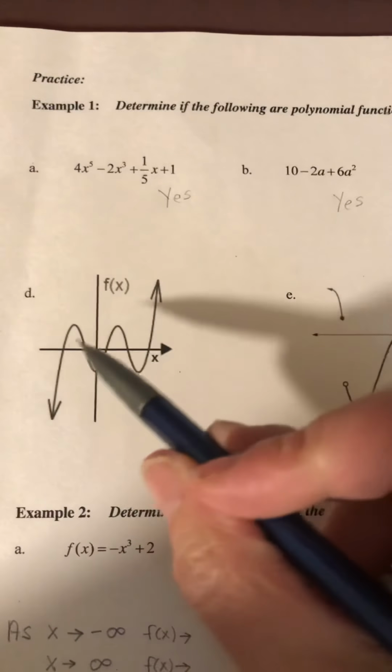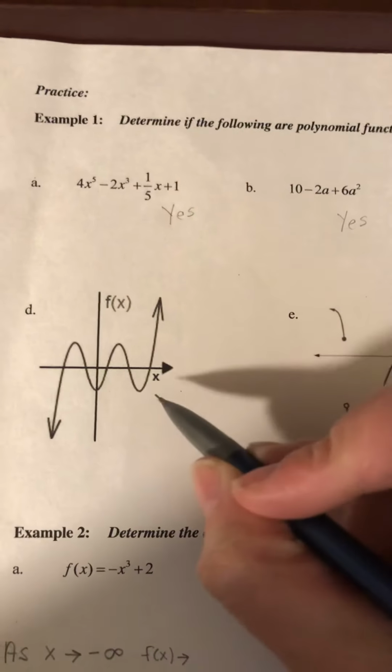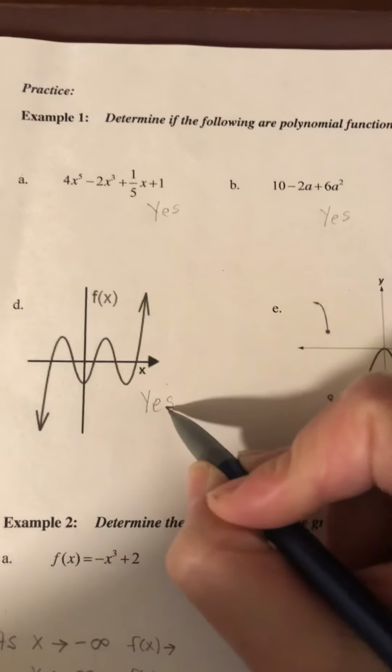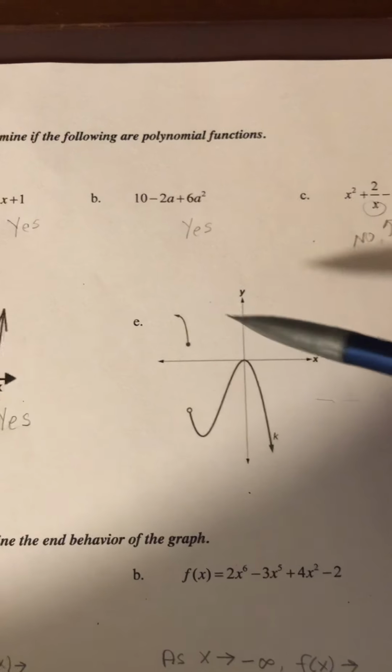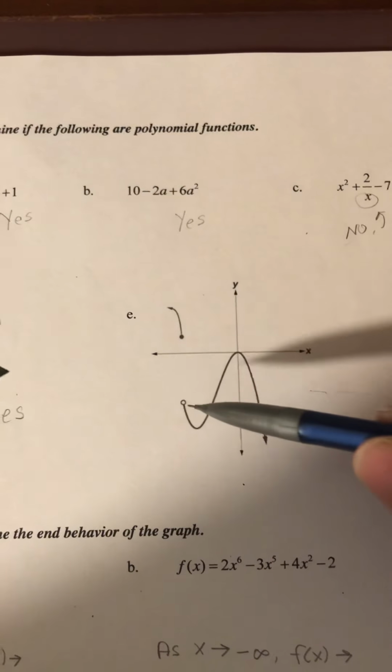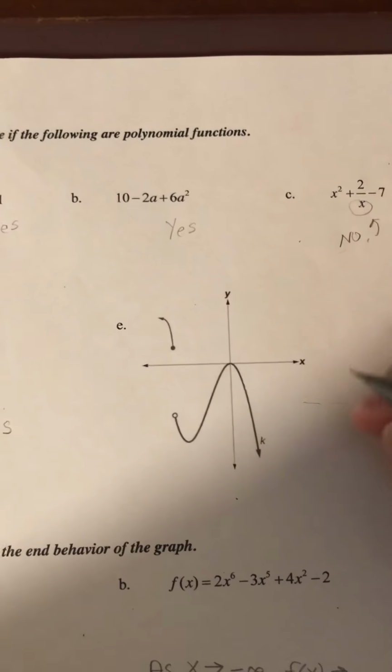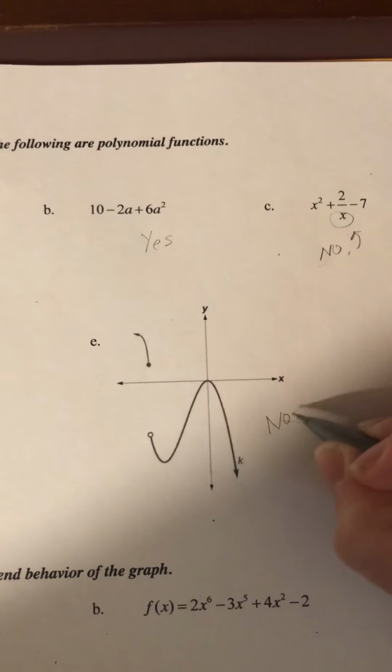D, so it's curves, it's smooth. This is a polynomial function, so this is yes. And letter E, it's not like missing ink here, but there is a gap. So it does have curves, but because it has a gap, it's not continuous. That's no.